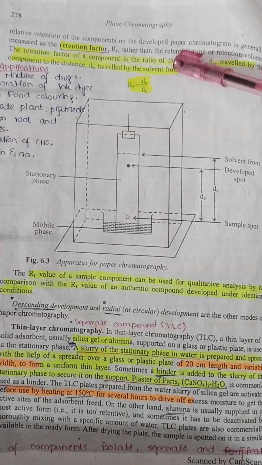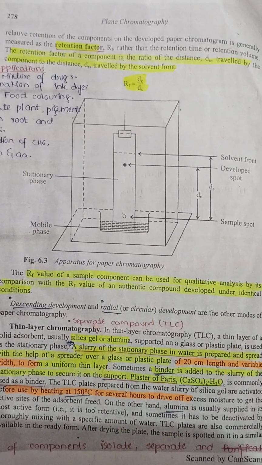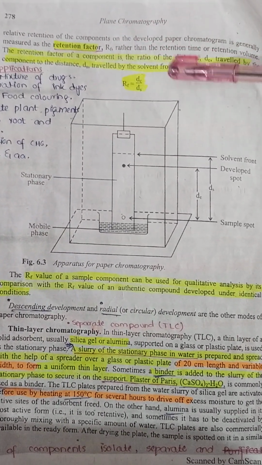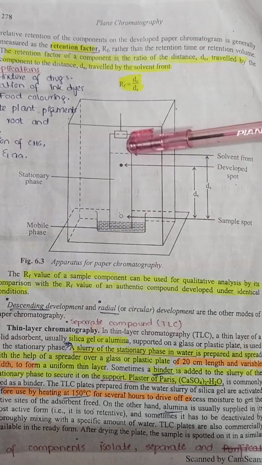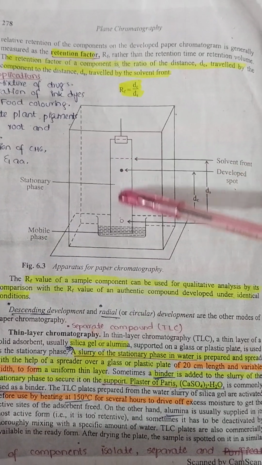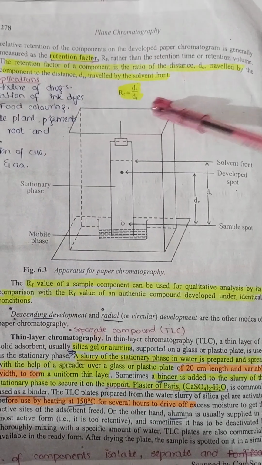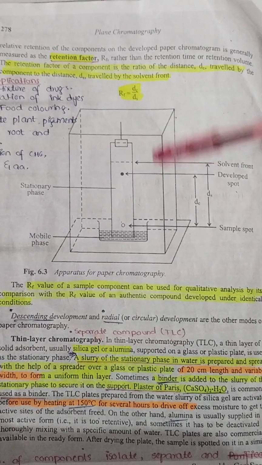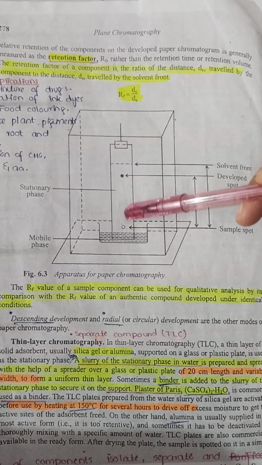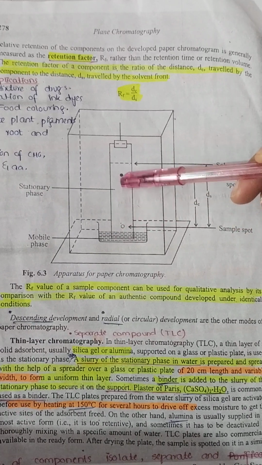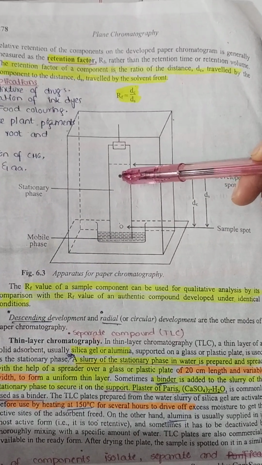We determine the retention factor. The retention factor helps to determine the polarity of our compound, whether it is polar or non-polar. The formula of the retention factor is the distance traveled by the component divided by the distance traveled by the solvent front. For example, from here to there is the solvent front measurement, but from the baseline to our component is the distance traveled by the component.